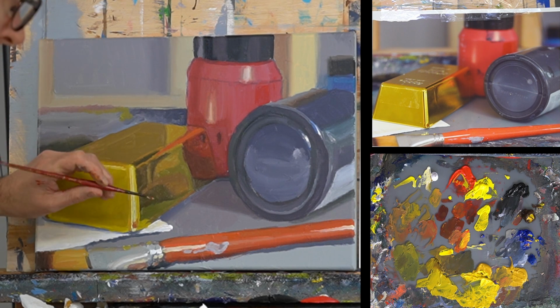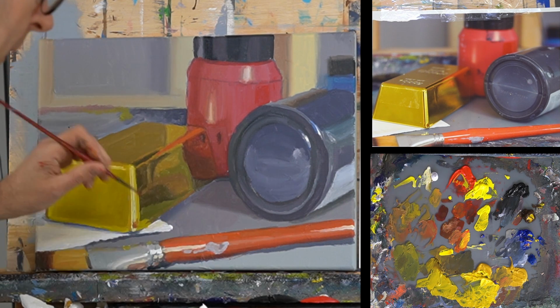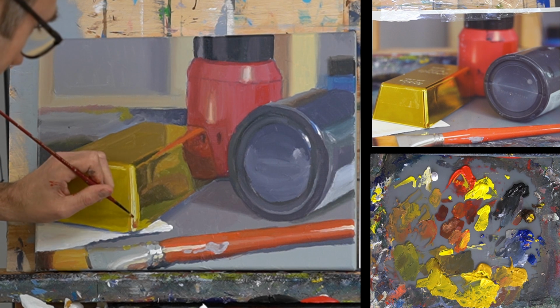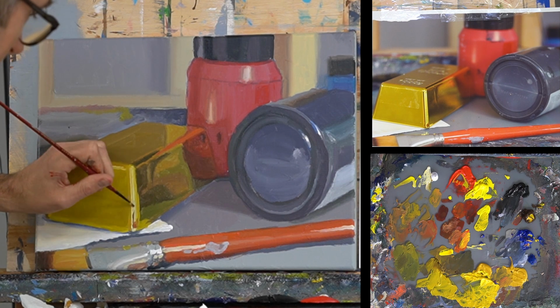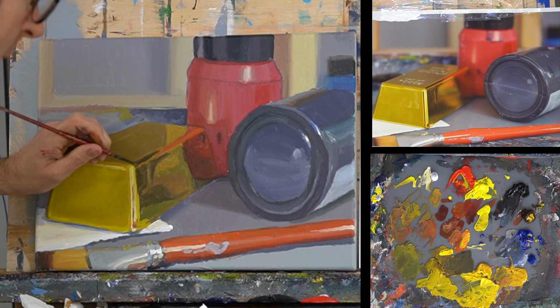So there in the edge, and then going upward here at this edge, in between these colors.